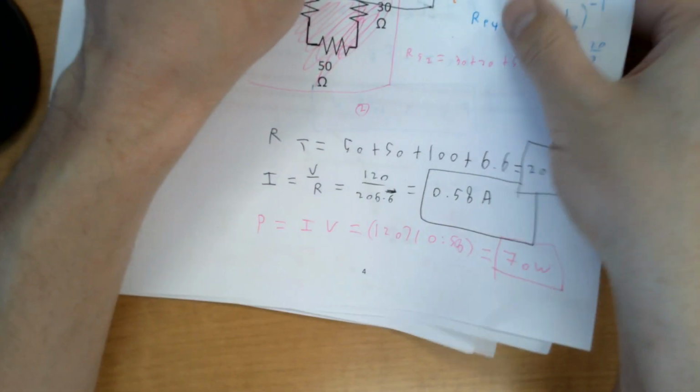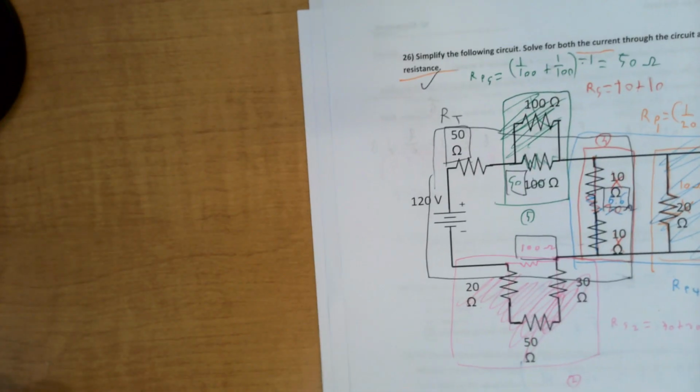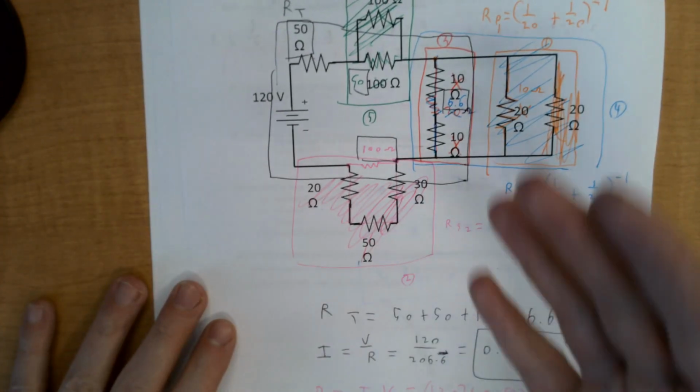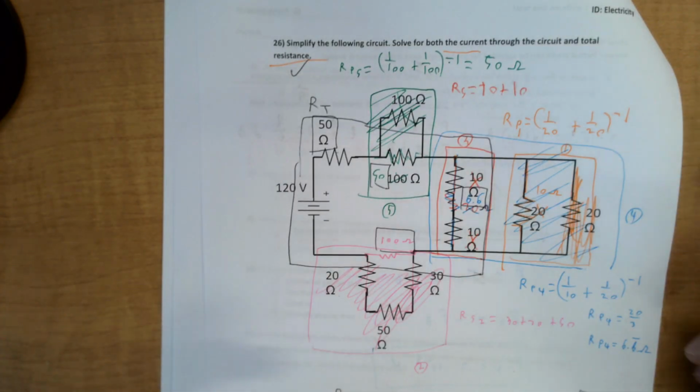Now we move on to everyone's favorite thing ever, more math problems. It's 27. Hey, we're kind of going in order now, right? 26, 27. Oh, by the way, I forgot to mention, this is clearly a circuit. It even says circuit. So it's from circuits, the unit.